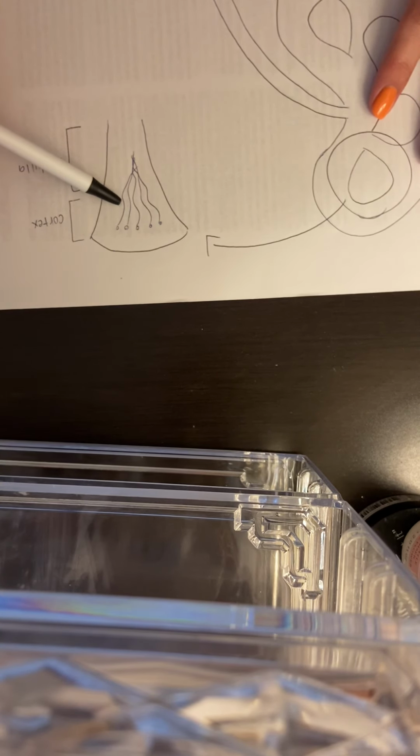Then the fluid from the proximal convoluted tubule will pass to the loop of Henle. And in that loop, the fluid is carried to the medulla in the descending limb of the loop, and then it returns to the cortex, which is in the ascending limb.